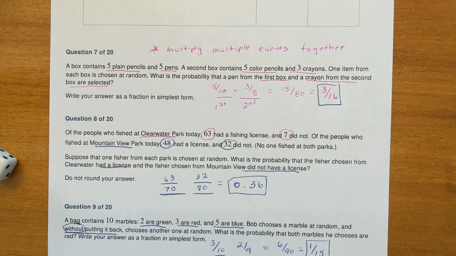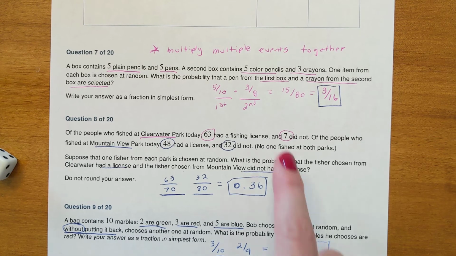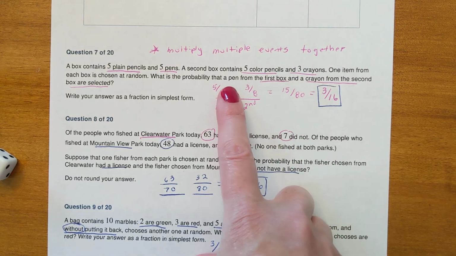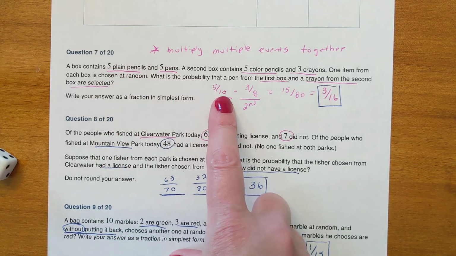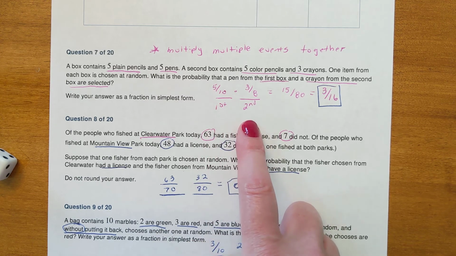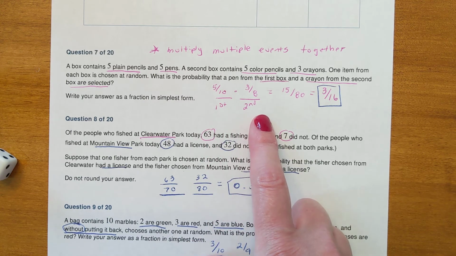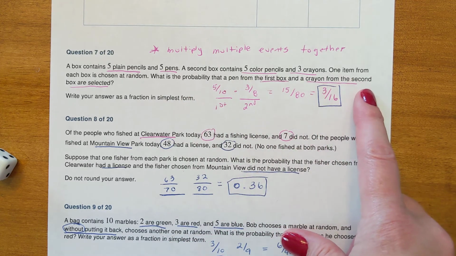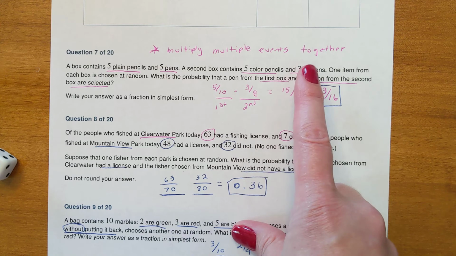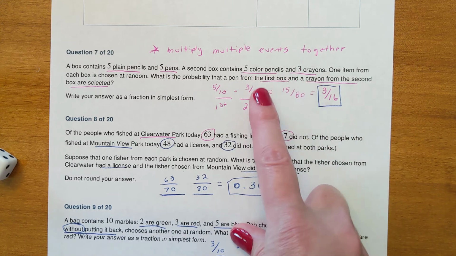So we have two different events going on here. We got the first box that we're pulling out a pen from, and there's 5 pens out of a total of 10 in the box. The second event is a crayon from the second box. So if we get a crayon from the second box, there's 3 crayons out of a total of 8 writing utensils.